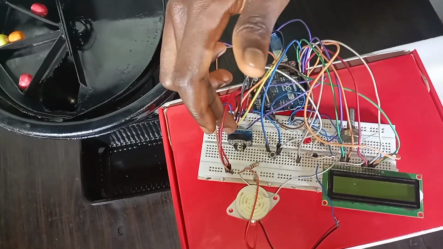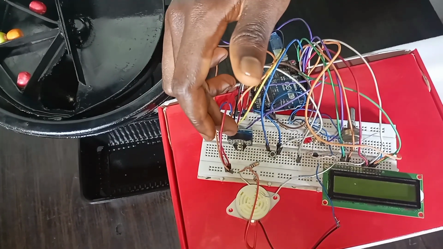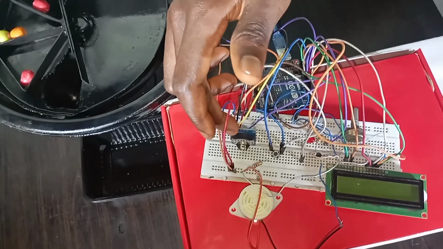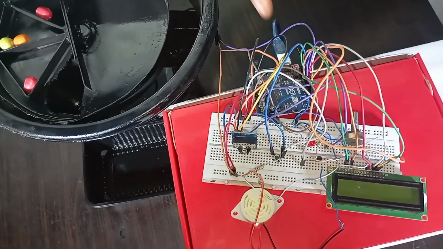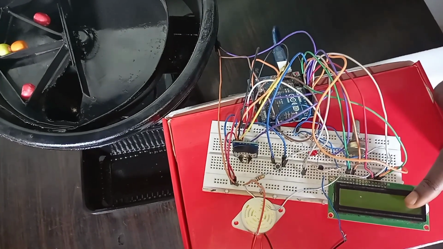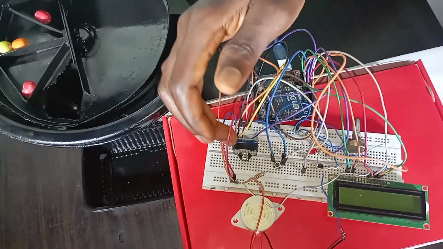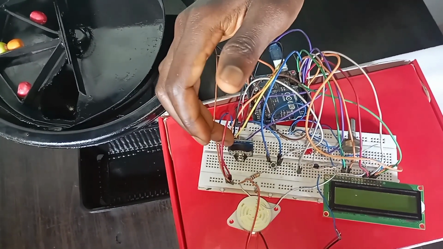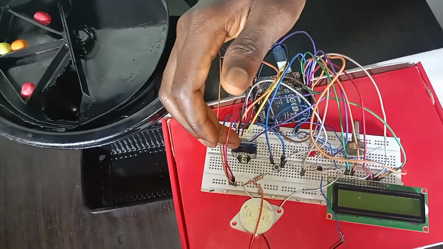This is a DS3231 real-time clock module that is configured with the Arduino. The LCD displays the real time provided by the DS3231 RTC module.